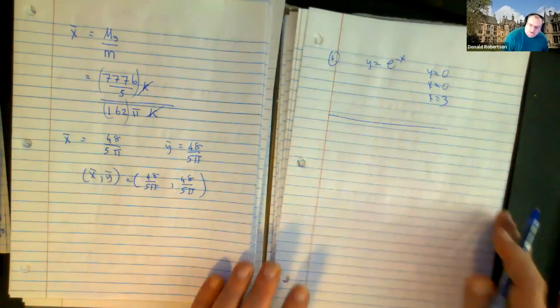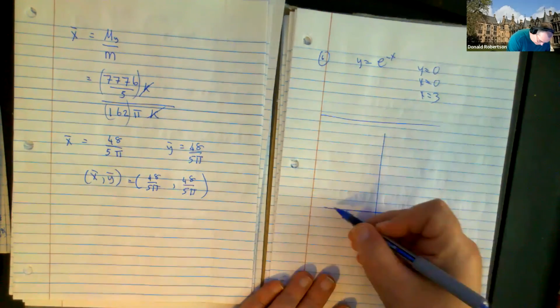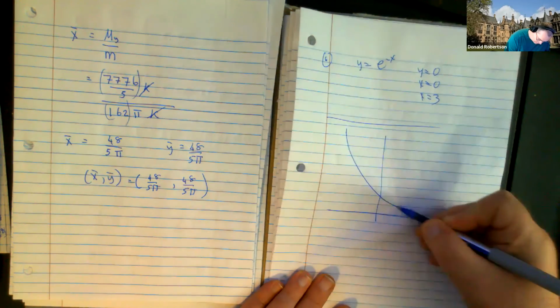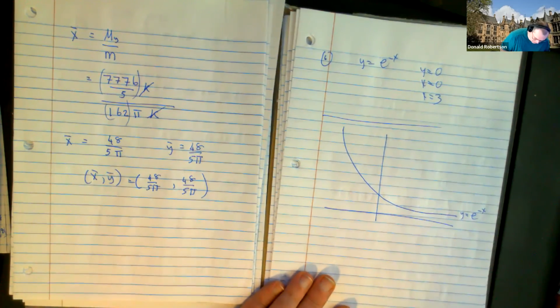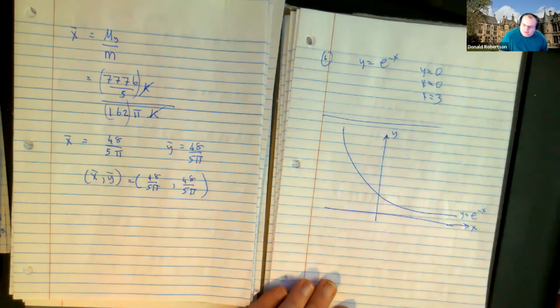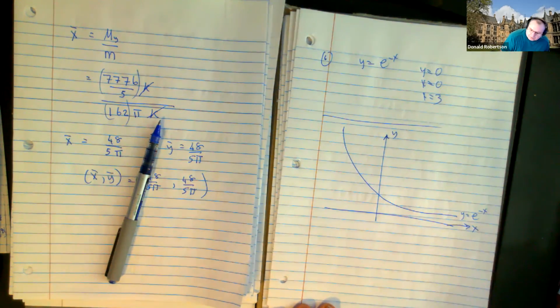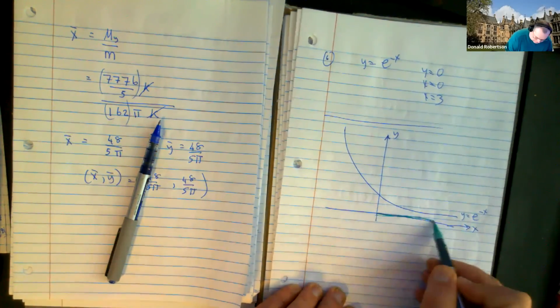So the last guy, and we're finished, is this guy. Now, Desmos is your friend. If you do e to the negative x, what does that look like? That looks like this. What does y equals 0 look like? What is it the same thing as? The x-axis. Okay, so bounded along here.